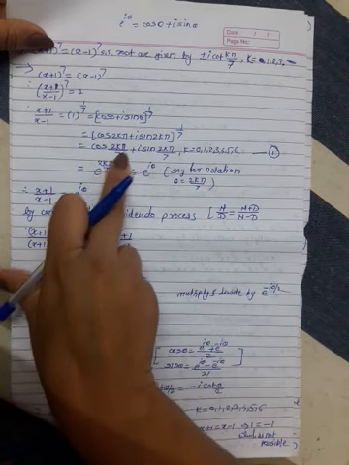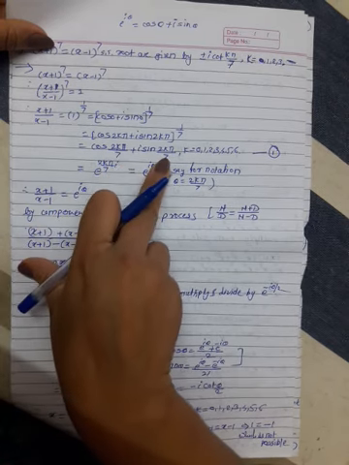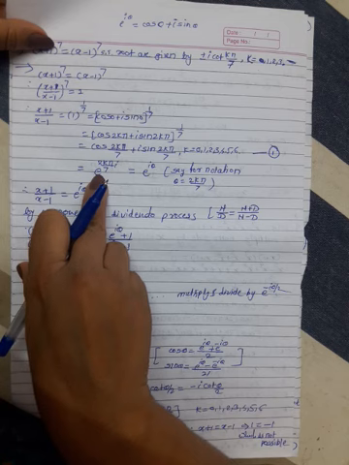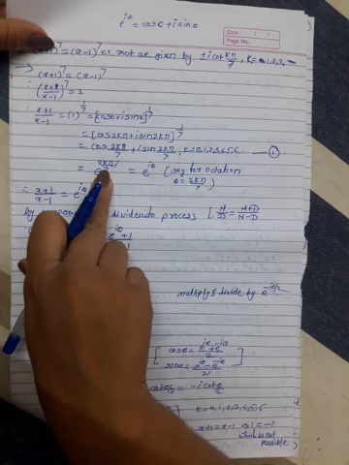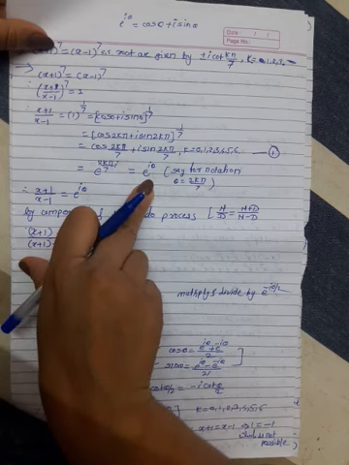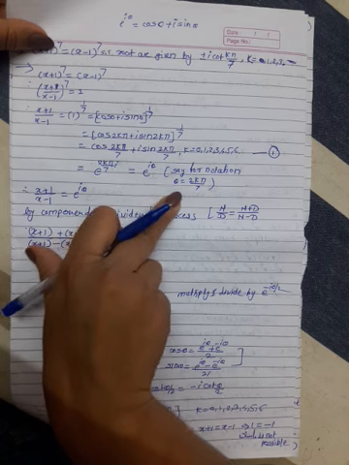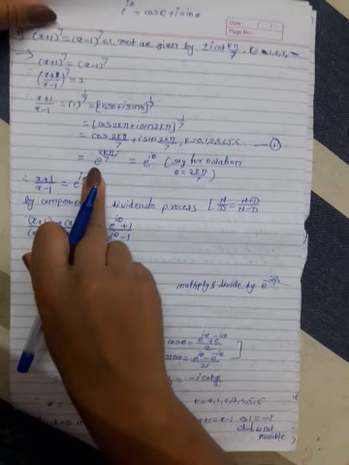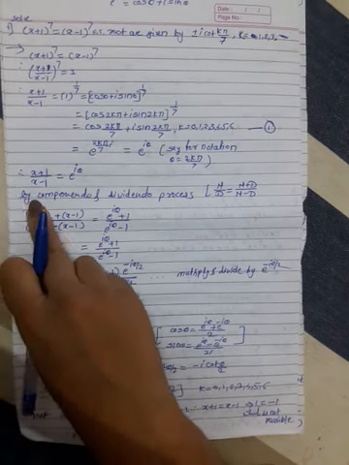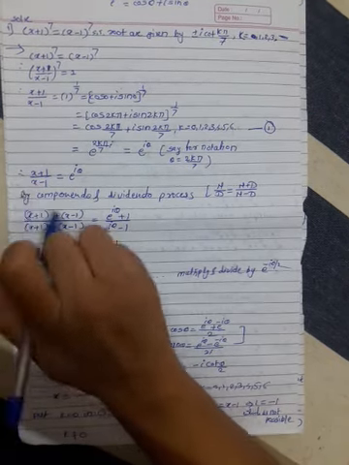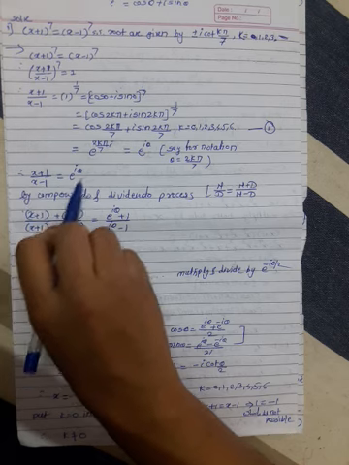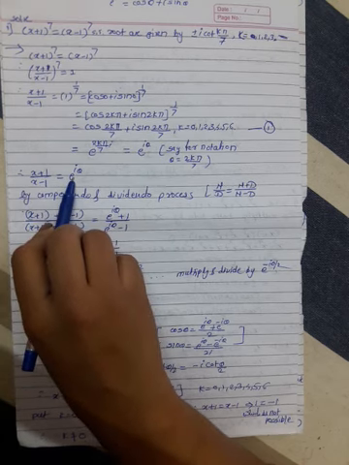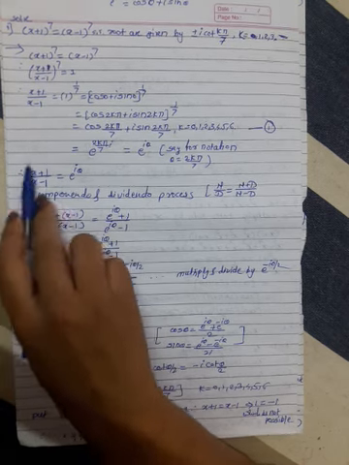Therefore cos theta plus I sin theta is nothing but e raised to I theta. For simplicity we keep it as I theta. What is theta? 2k pi upon 7. Now consider the LHS as the same: x plus 1 upon x minus 1 is equal to e raised to I theta. Now we have to find the x value from this equation.